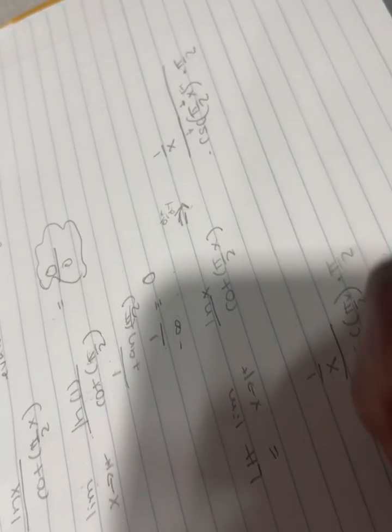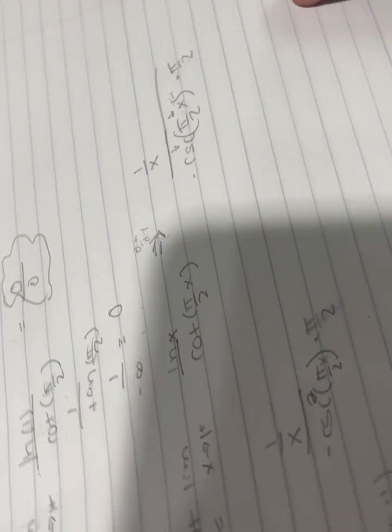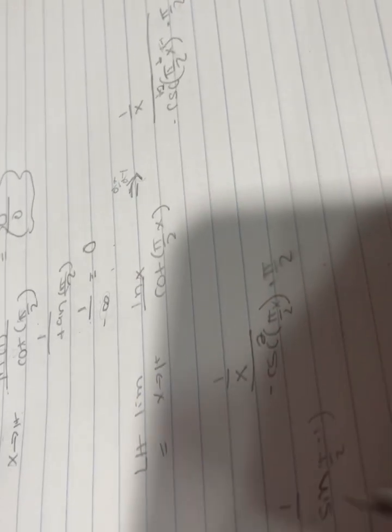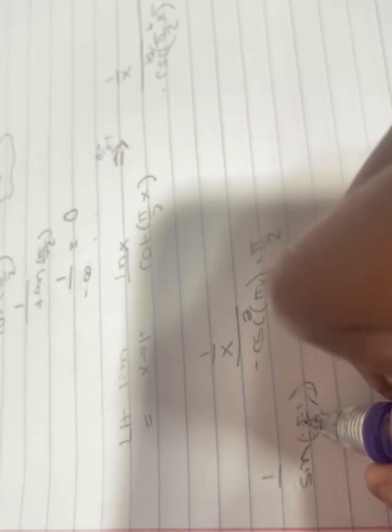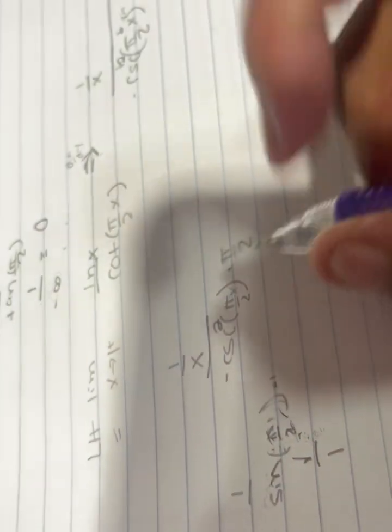My bad. It's actually squared: cosecant is 1 over sine, and it's squared. With pi over 2, sine is 1, so it's going to be 1 over 1. This is equal to 1.